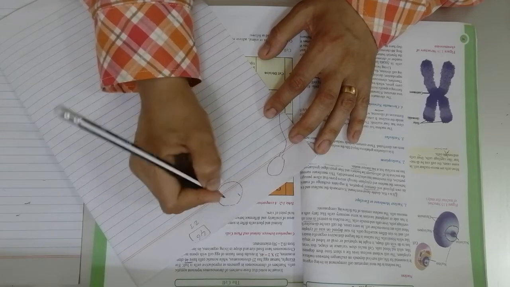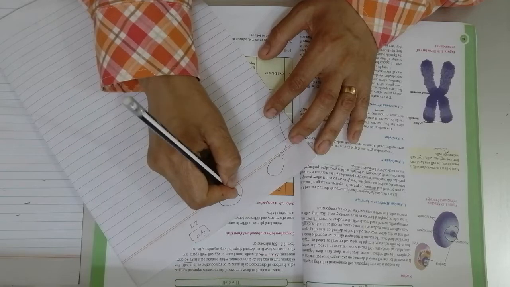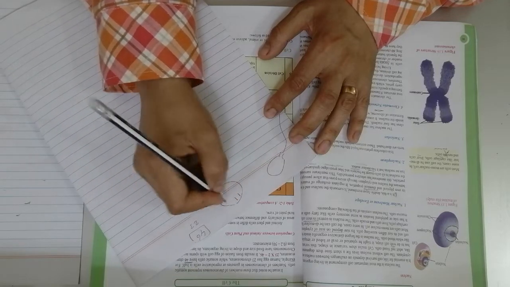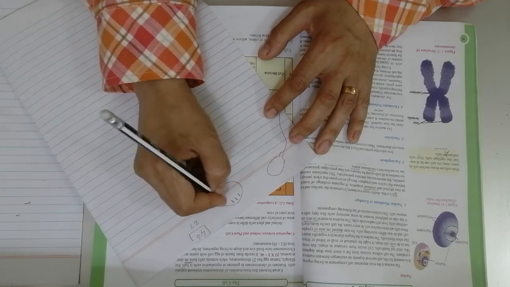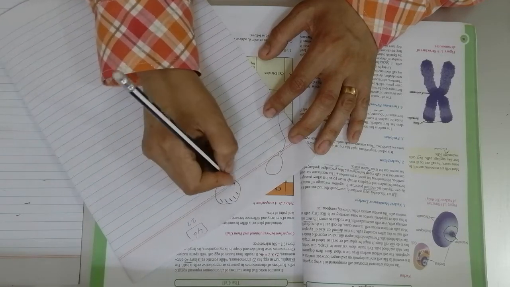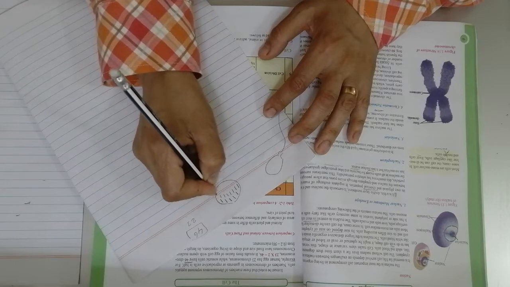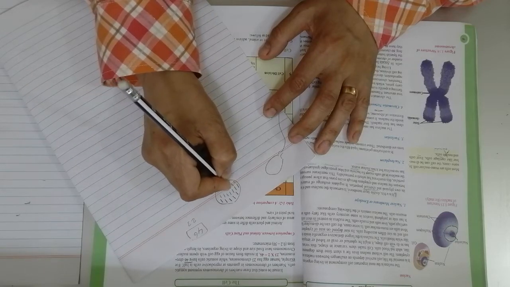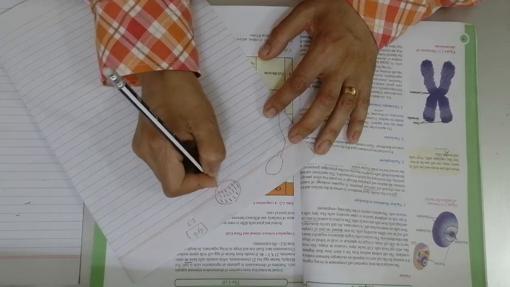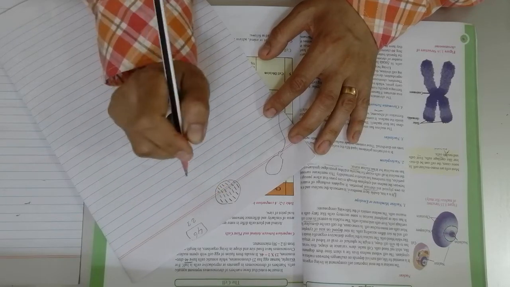So in the gametes we have only 1 of chromosome number 1, only 1 of chromosome number 2, 3, 4, and so on up to 23.